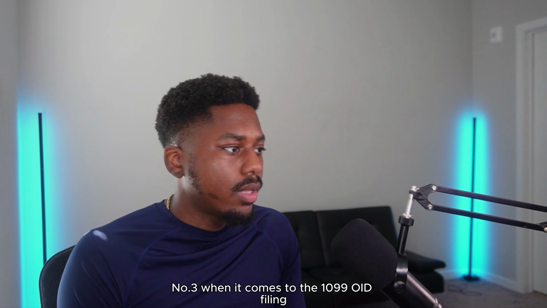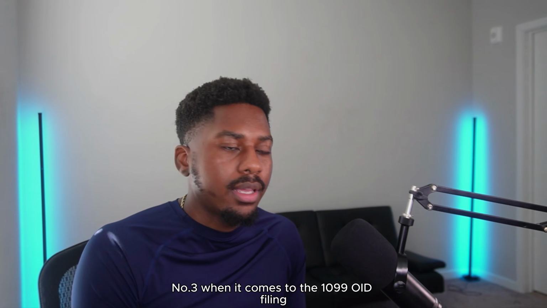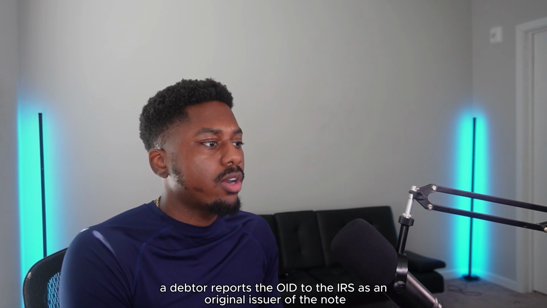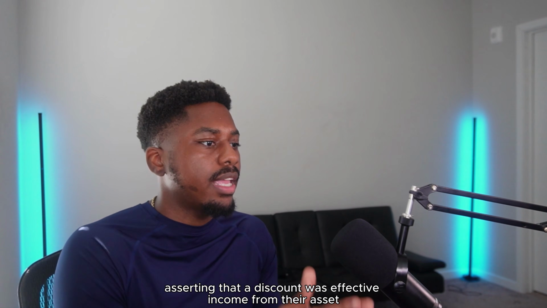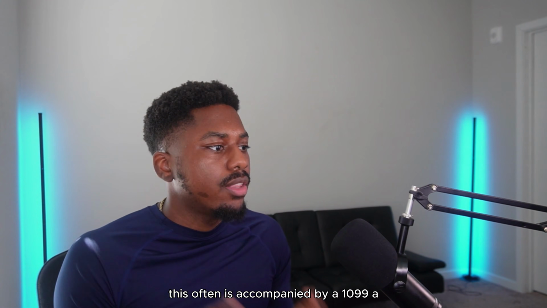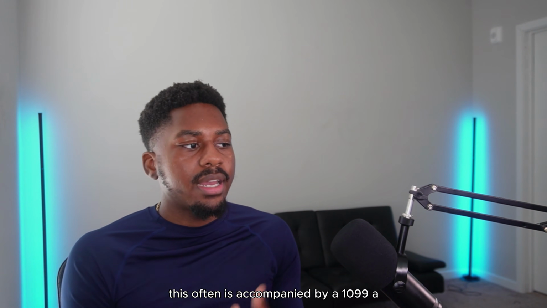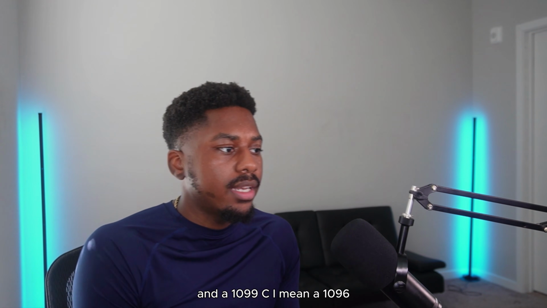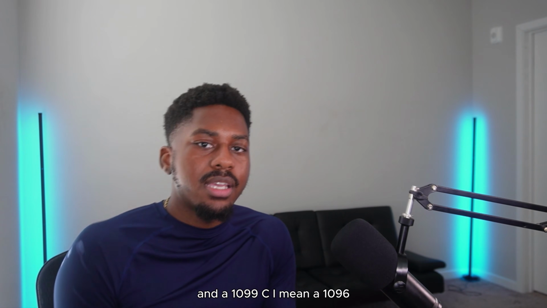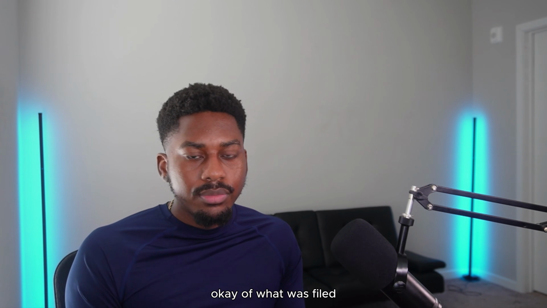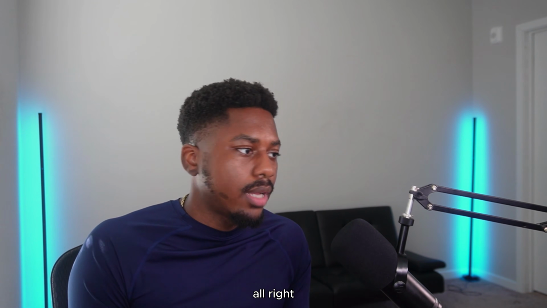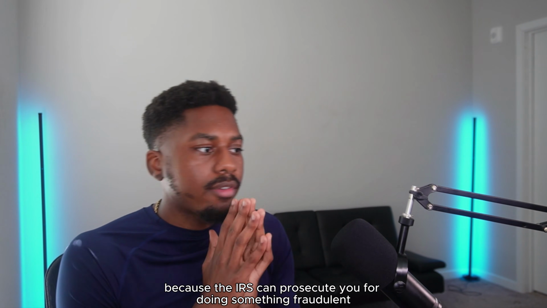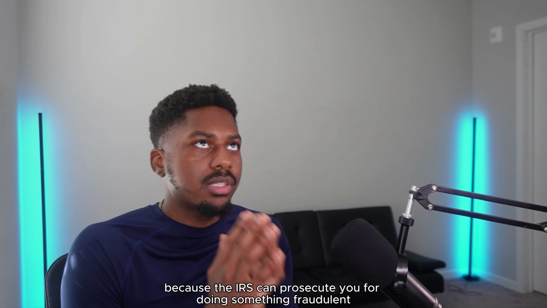Number three, the 1099 OID filing. In certain remedy approaches, a debtor reports the OID to the IRS as the original issuer of the note, asserting that a discount was effective income from their asset. This is often accompanied by a 1099-A to show the acquisition or abandonment of collateral or property, and a 1096, which is the summary of what was filed. Now, your evidence must be airtight because the IRS can prosecute you for doing something fraudulent.